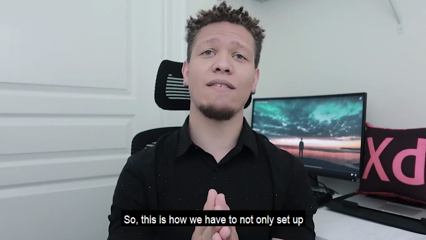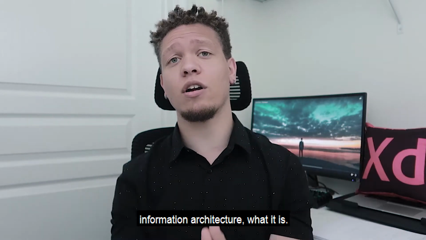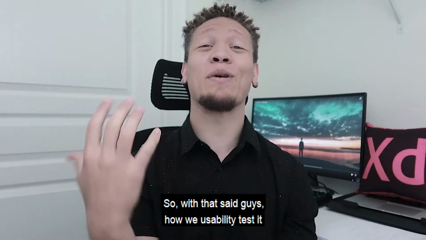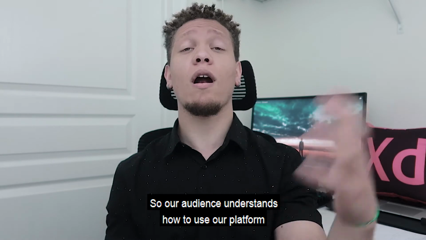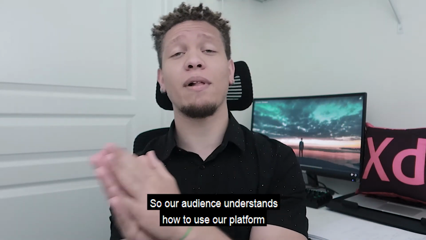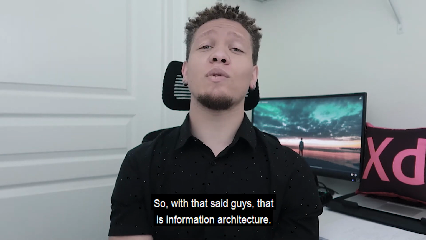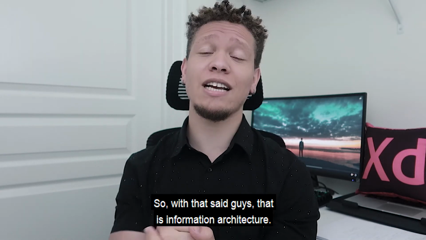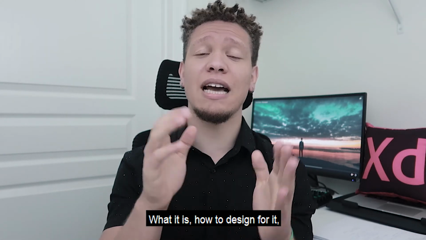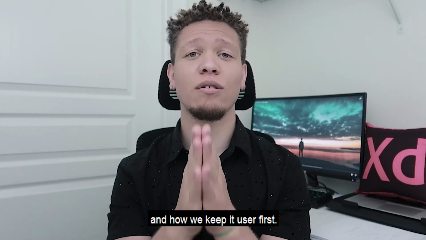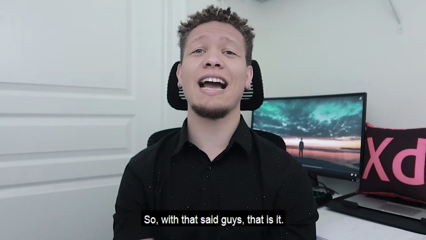So this is how we have to not only set up information architecture, what it is, but also how we usability test it all the way through, so our audience understands how to use our platform and easily get to what they came for. So that is information architecture, what it is, how to design for it, and how we keep it user first.